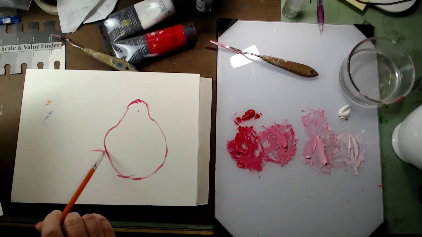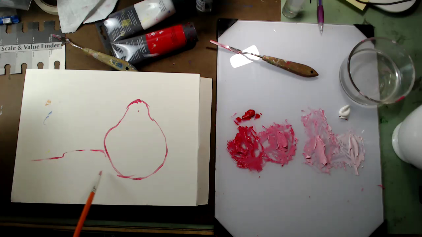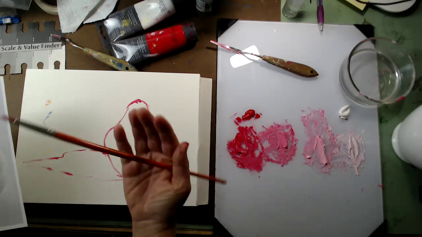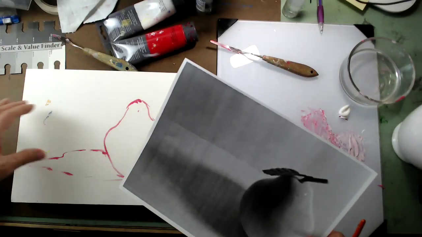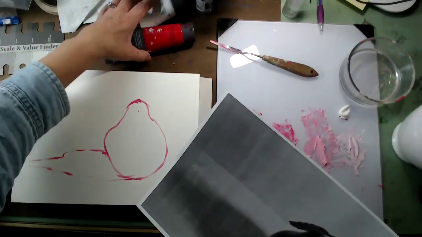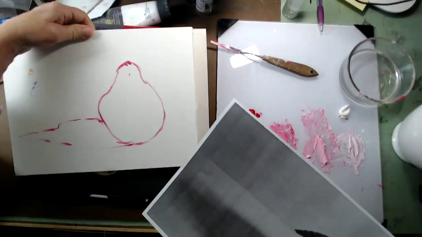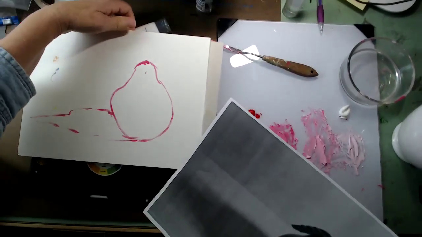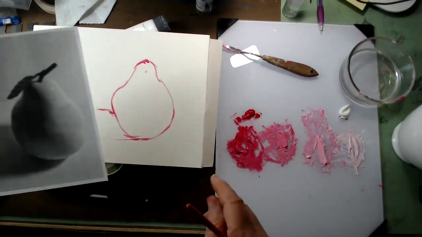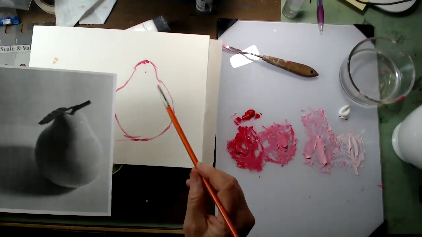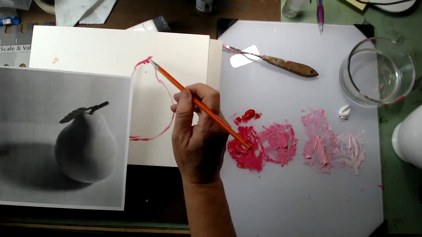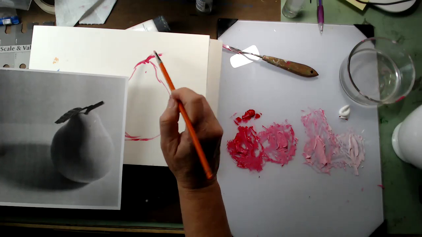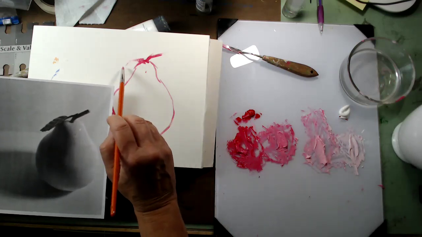This is where it's a little awkward for me because I'm painting flat. It's better to paint vertically on an angle because it skews the way you see the work. But let's see. I'm going to lift it up just a little bit. There we go. All right. So I've got my pear drawn. I'm going to go ahead and put my stem up here and my little leaf. I'm just quickly drawing this.